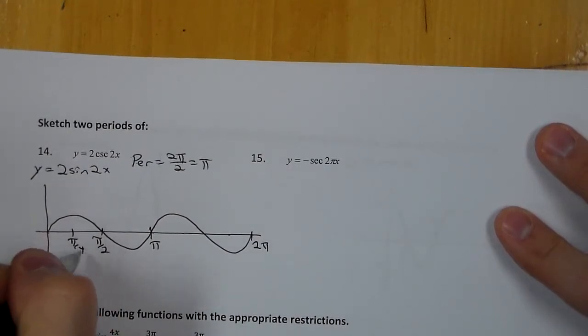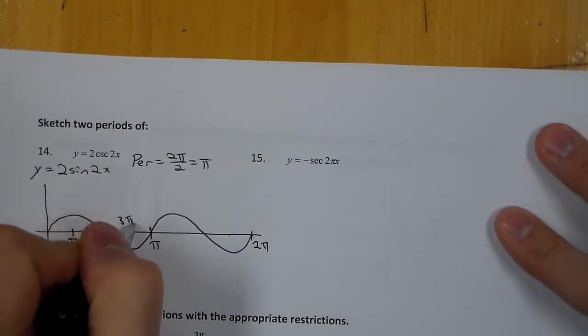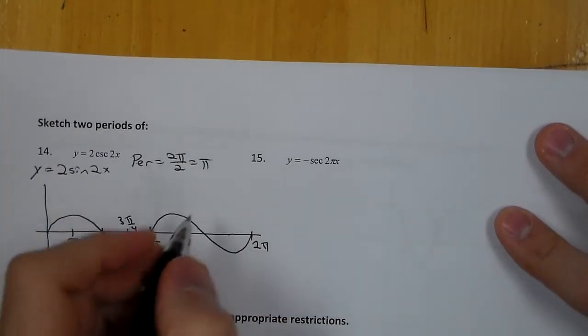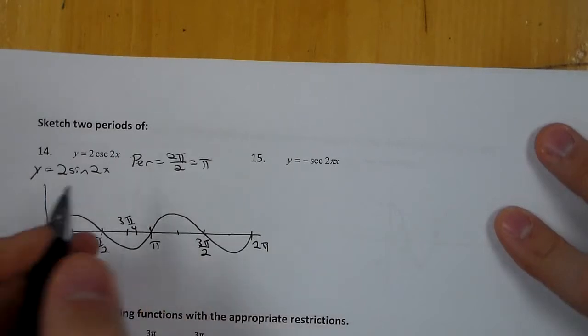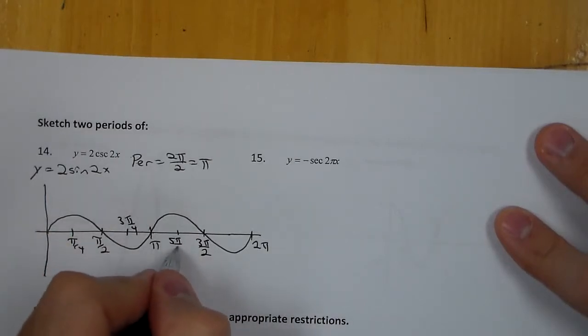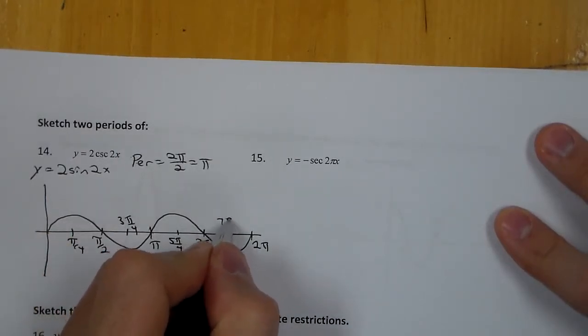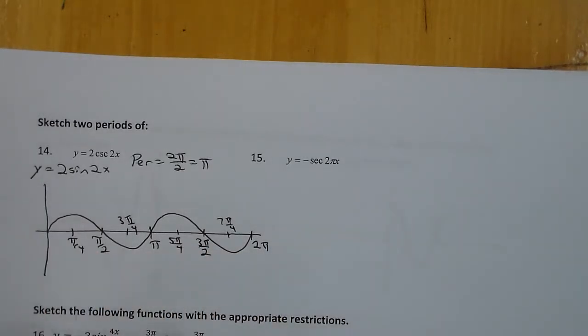Half of pi is pi over 2. Then I have pi over 4, 3 pi over 4. Halfway between these two is going to be 3 pi over 2. This would be 5 pi over 4 and 7 pi over 4, which are actually the 45-degree markings that we had whenever we did the unit circle, so maybe those fractions start to look a little bit familiar.